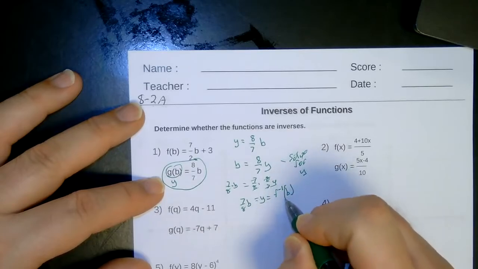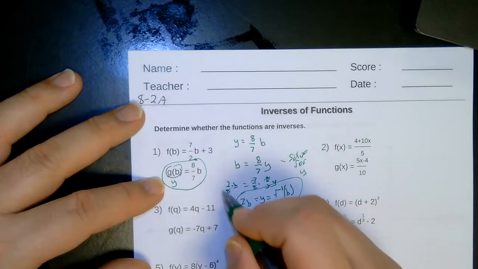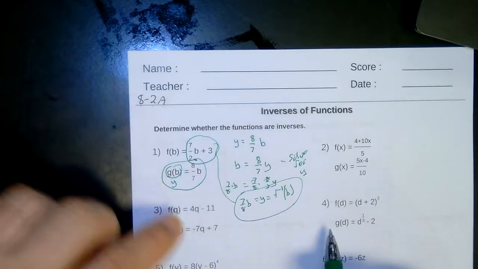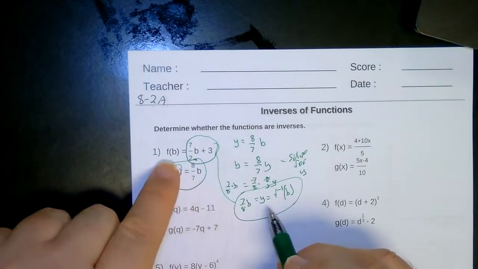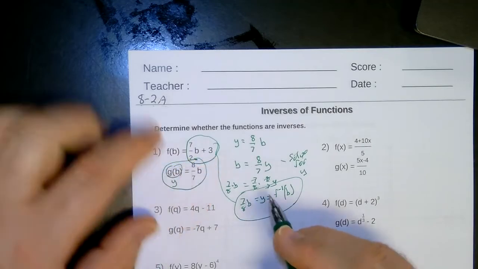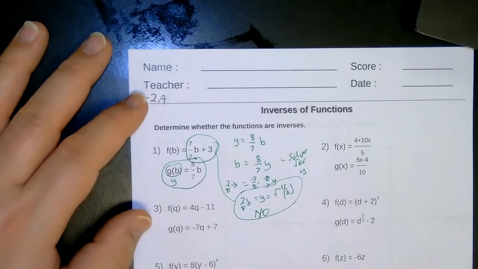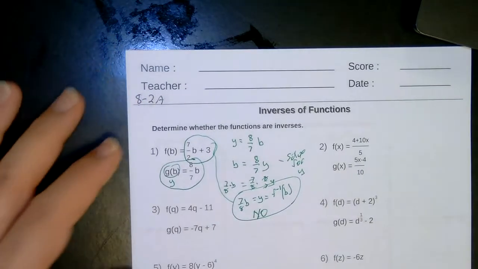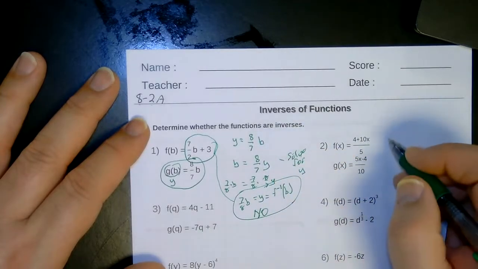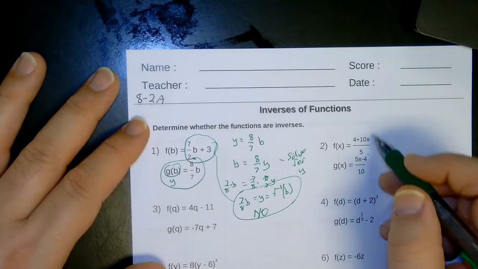I'm going to use inverse notation for that. Then I'm going to compare. Is this equation the same as this one? Are those two equations the same? I have 7/2 b plus 3, and I have 7/8 b. And the answer is no, they are not. So they're not inverses of each other. Again, watch my steps as I go through them.